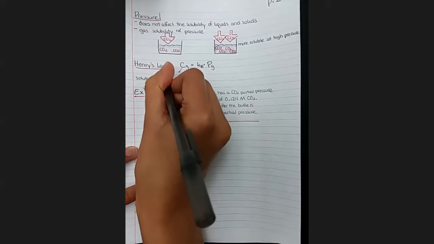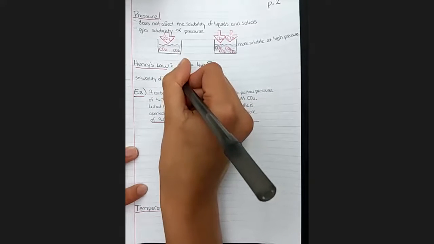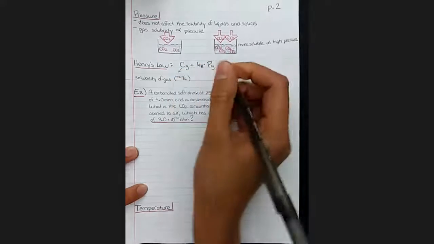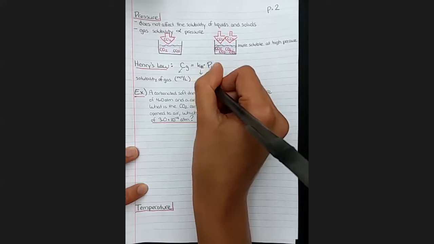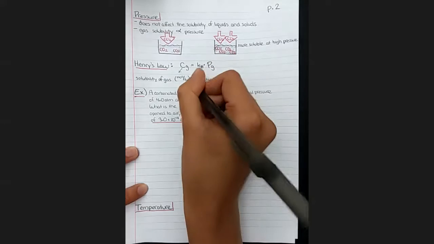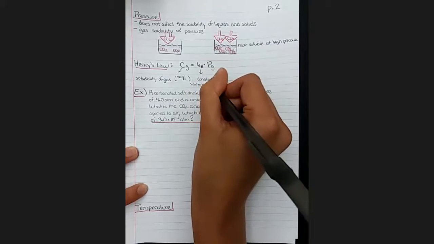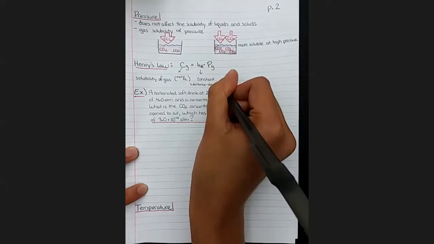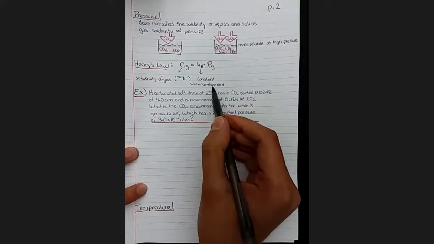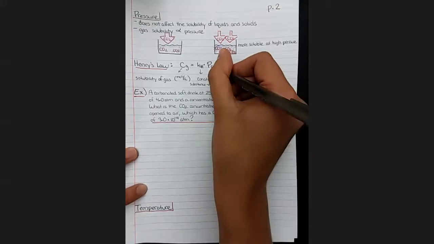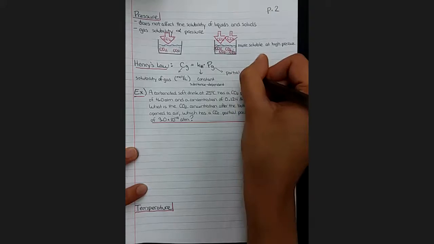This is our solubility. And solubility is measured in the same units as concentration. That's moles per liter. This guy, K sub H, that's a constant, Henry's constant. And that is substance dependent. So there's going to be a different constant for every different substance at every temperature and pressure. So this is a widely varying constant that you probably won't find in a table because there's so many of them. This is our partial pressure of the gas.